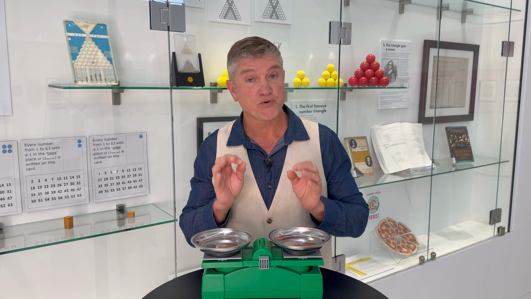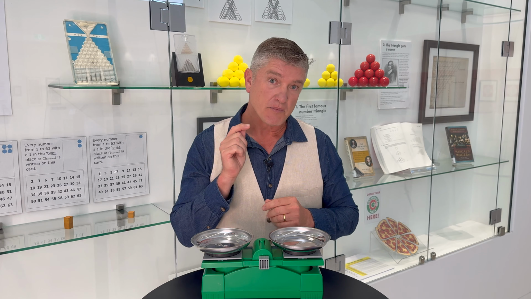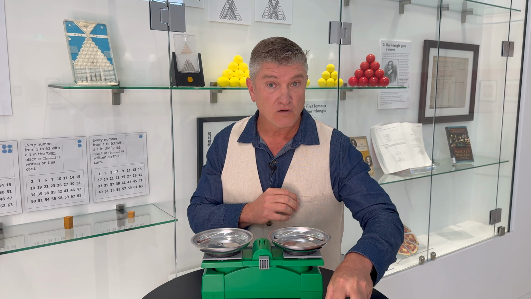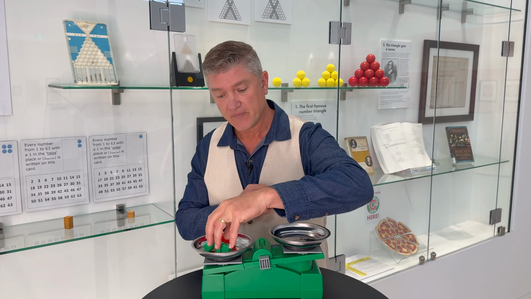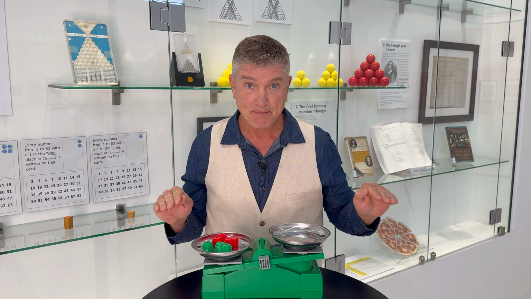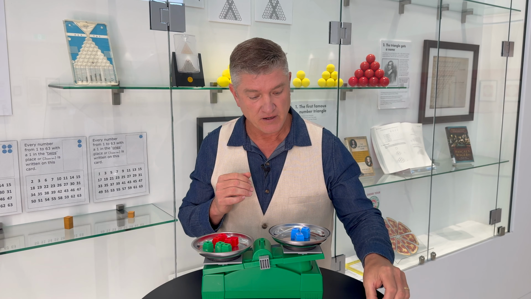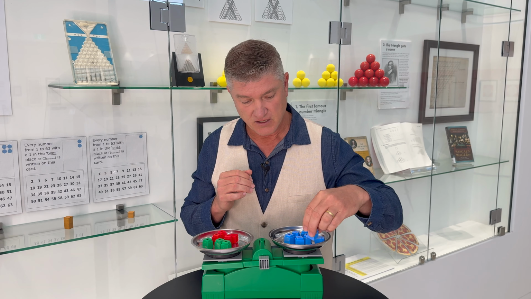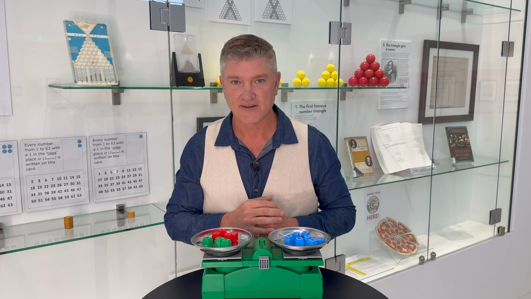Now, every one of those spreads can be used by the children to act out the addition story. If you remember the first spread, it went something like this. Mice everywhere, 4 in the chair, and 3 in the air. Now, what number of cubes do I put on this side to make the pan balance? 1, 2, 3, 4, 5, 6, 7. 4 and 3 balances 7.